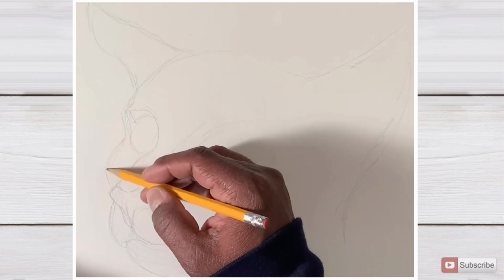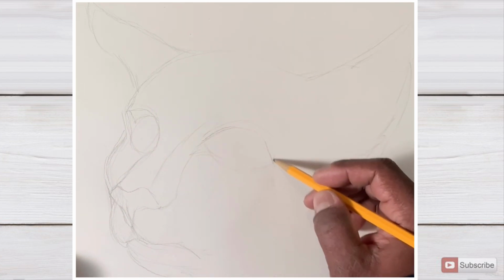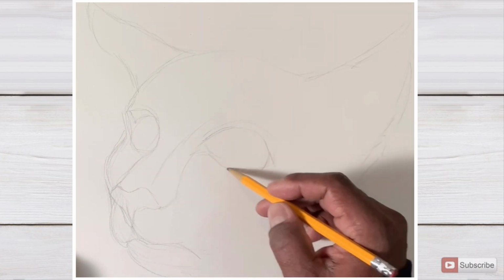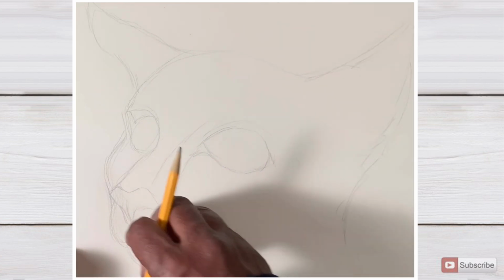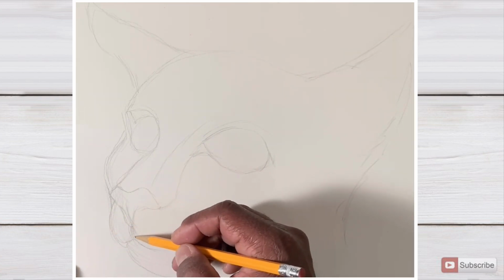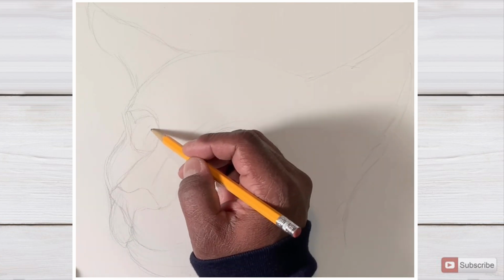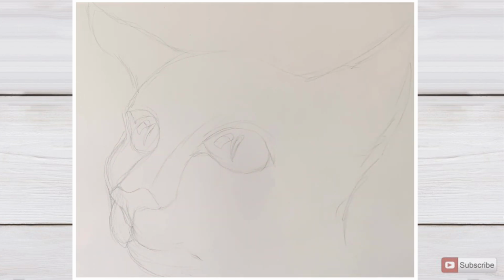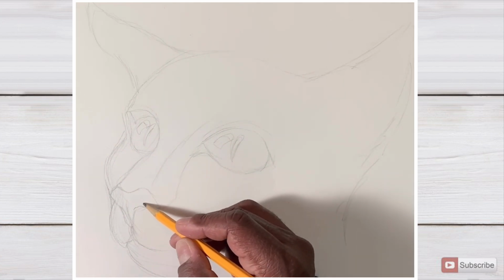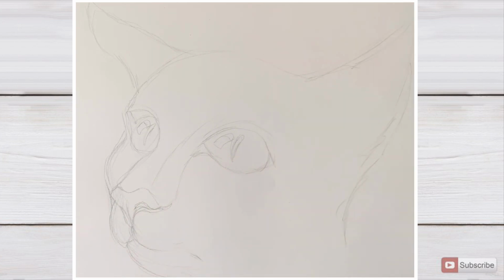For my example of surrealism, I'm taking a mild approach where I'm taking something realistic, a realistic animal, and I'm going to exaggerate the colors reflected in its eyes. And the animal I'm choosing to do, as you can see it's coming together, is a regular domesticated cat.